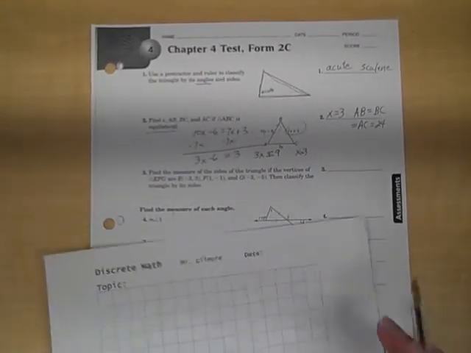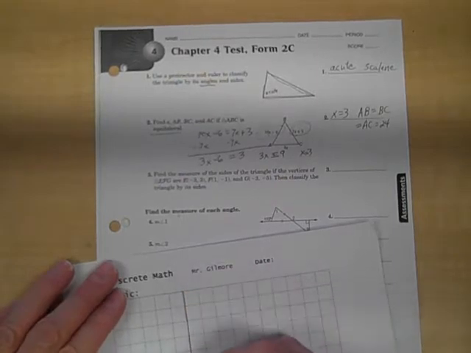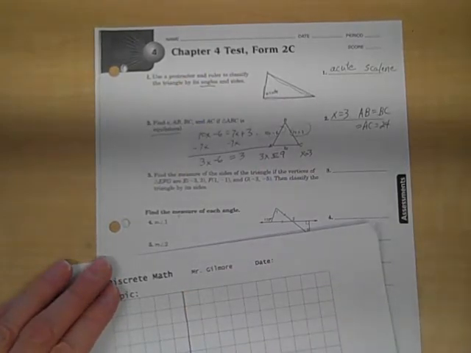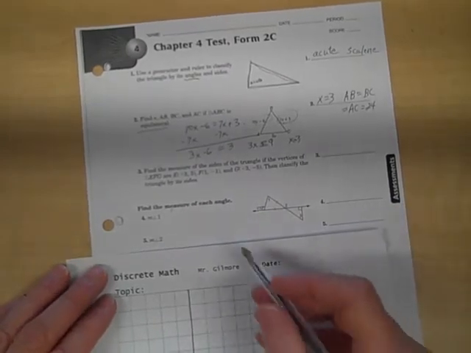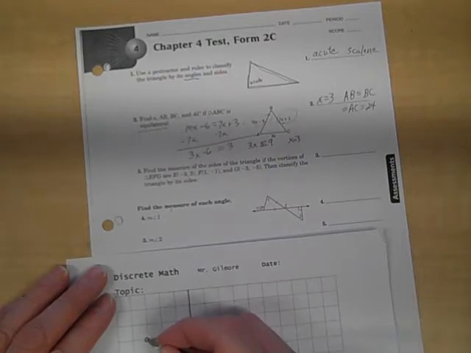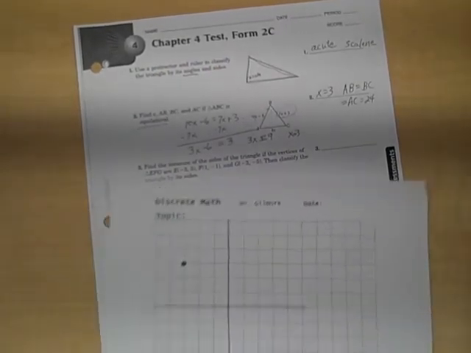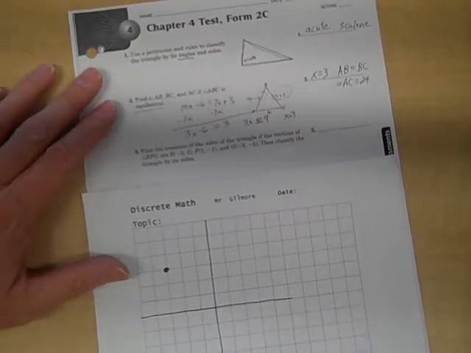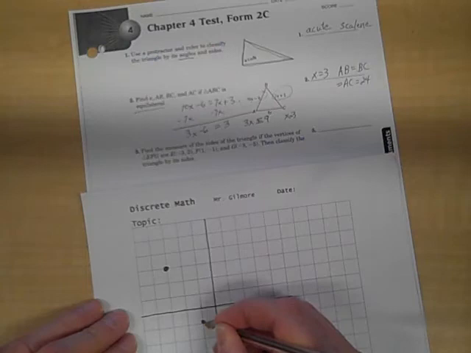I wanted to do this on a piece of graph paper. E is at (-3, 3). Here's E. F is, let me go a little higher here, at (1, -1).